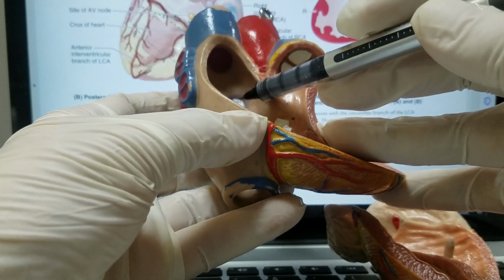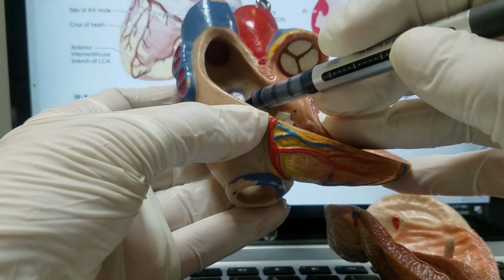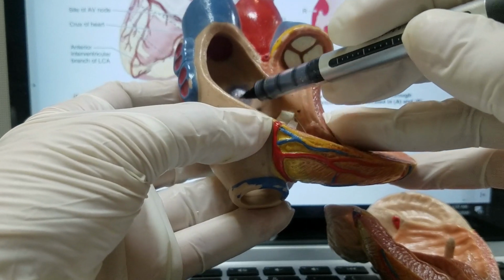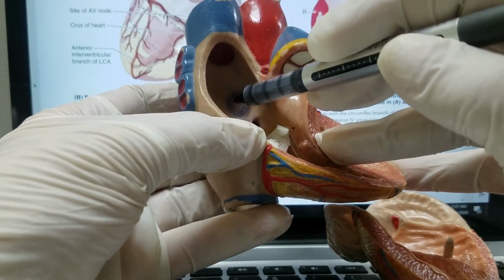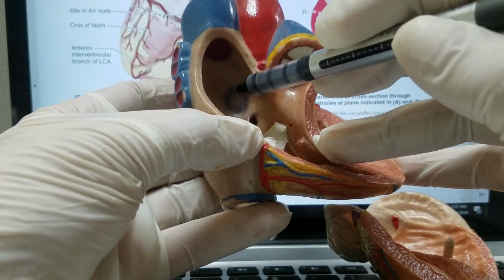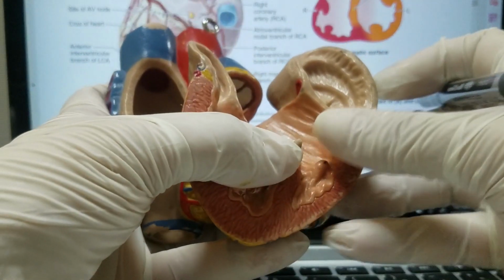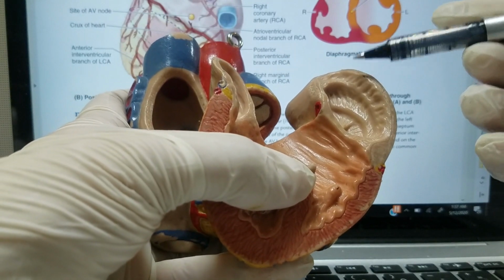We can also visualize part of the interatrial septum, which is represented as fossa ovalis. This fossa ovalis is the remnant of the foramen ovale. Then we can visualize the muscular part. The interior part is the muscular part.